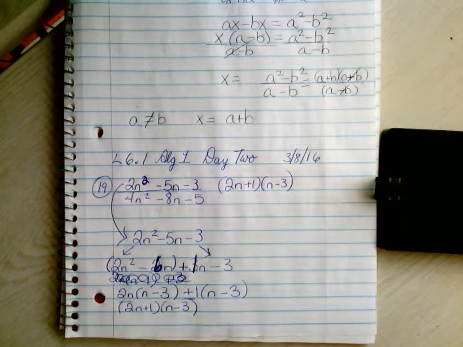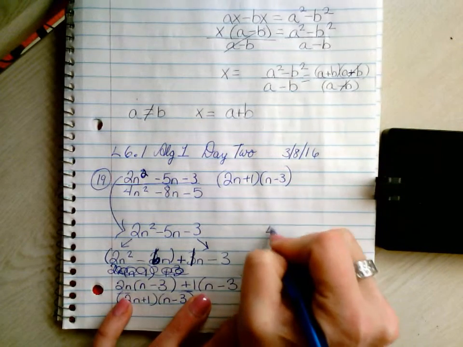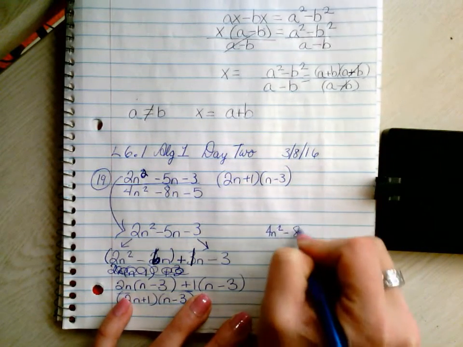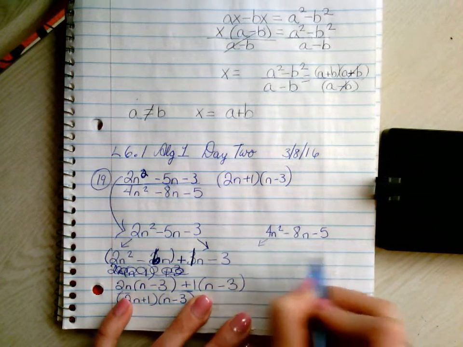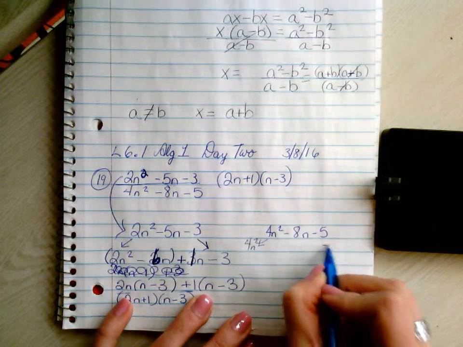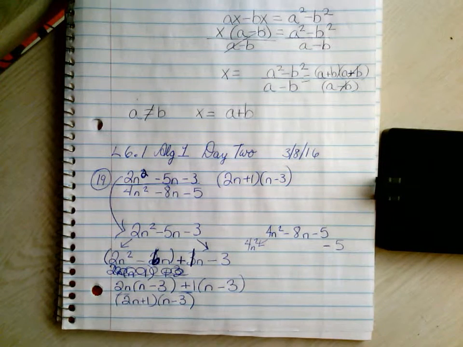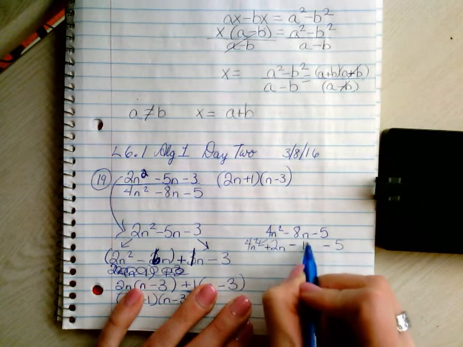Okay? The bottom, 4n squared minus 8n minus 5, factors of negative 20 whose sum is negative 8. So negative 20, 1 and 20, 2 and 10. So positive 2n, negative 10n.